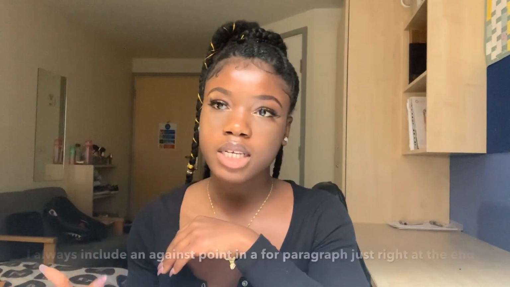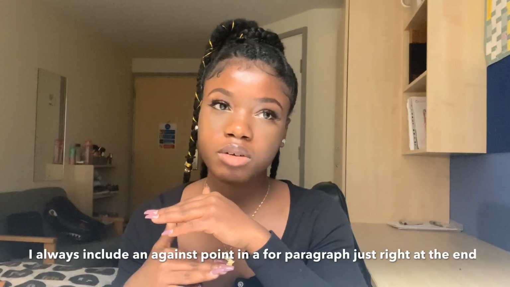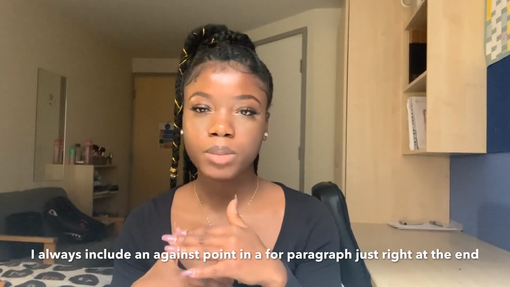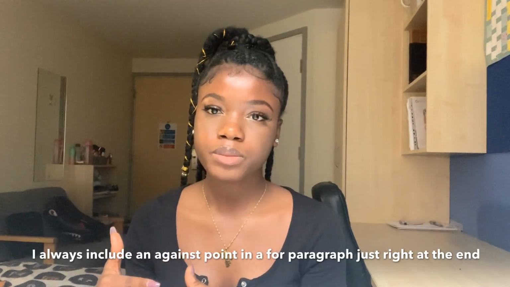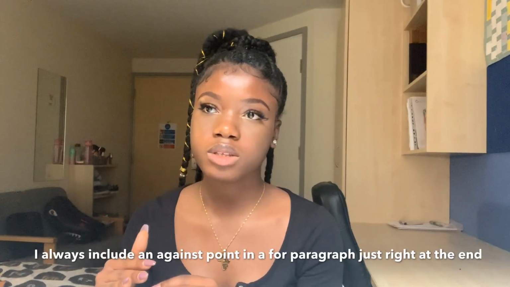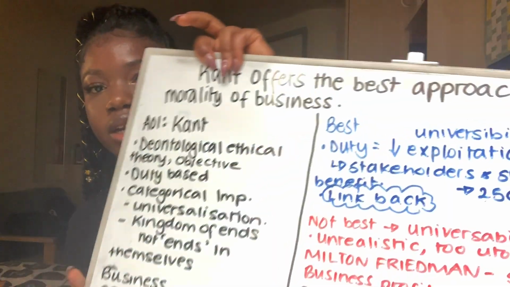When I write my essays, I tend to do for and against in one paragraph. I don't do a massive chunk of it. I do for and against in one paragraph, then I go on to give a different view, like a little against at the bottom, so I can then argue for it in the next one. I'll show an example here. So this is the plan right here.